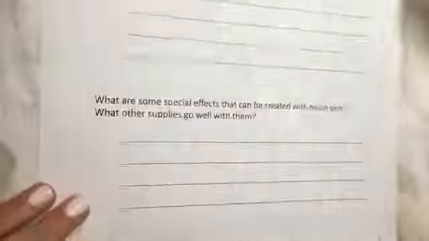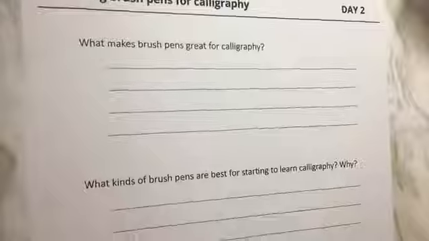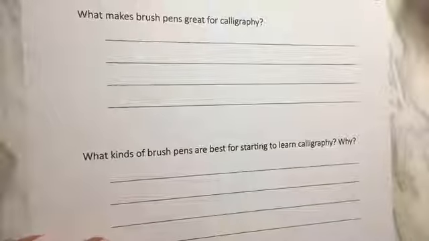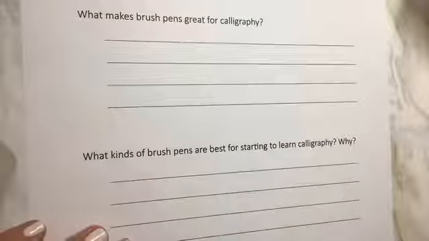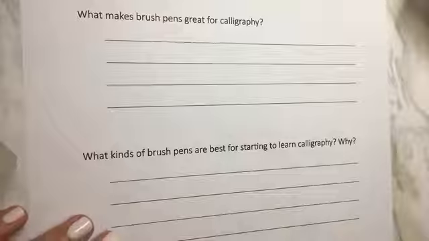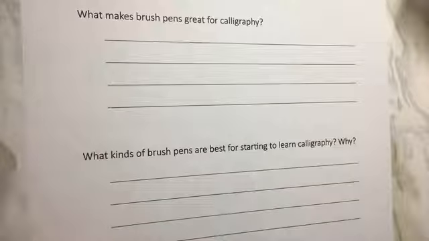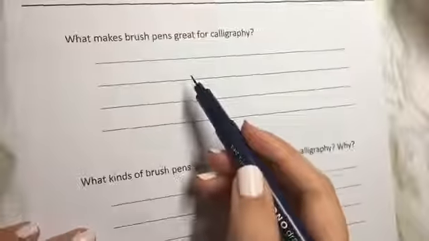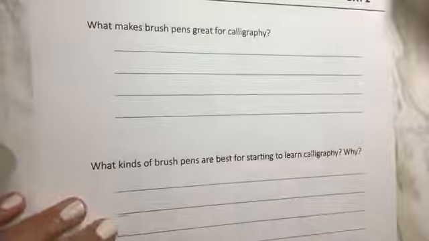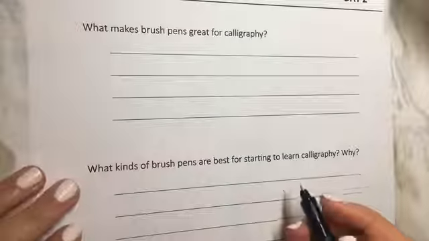So I'm going to go back to a positive note now and talk about what makes brush pens specifically great for calligraphy. Let's see here. Okay, so I put together a little list, but you can also throw some out if you do use brush pens and there's things that you like about them.